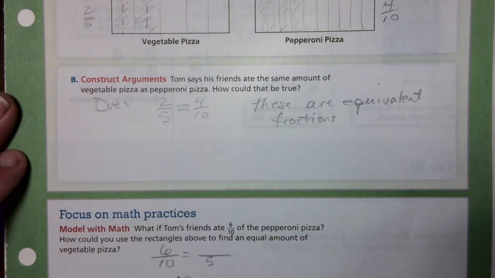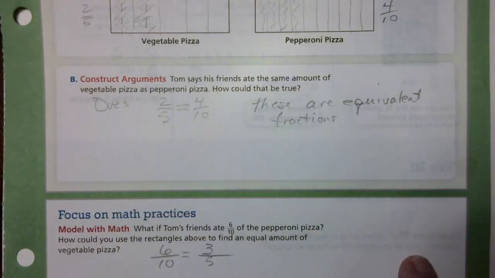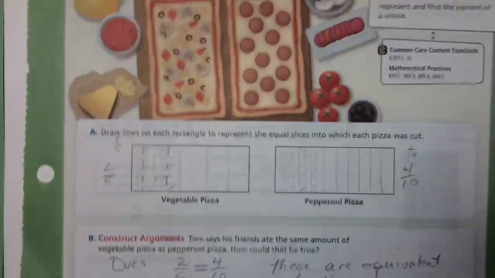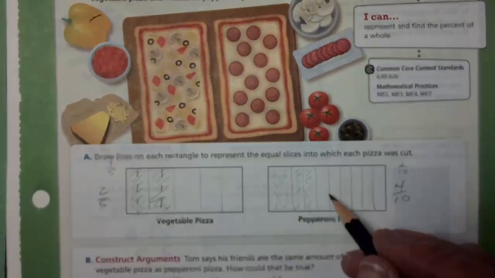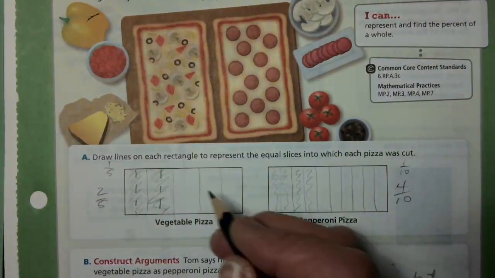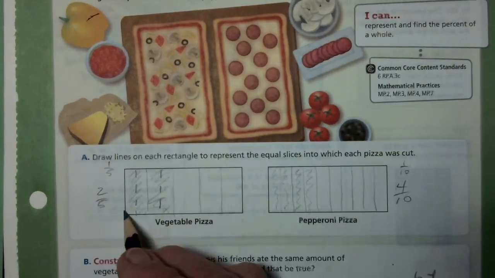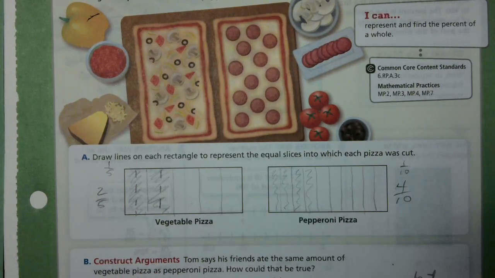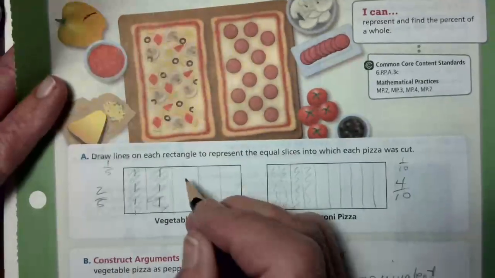Well, 2 times this number gives me 10, so this would have to be 3 to make it equal 6/10. So if we come up here, if we did 2 more of these to make it 6/10, then we would need 2 more of these, which would be 1, 2, 3/5. Yes?